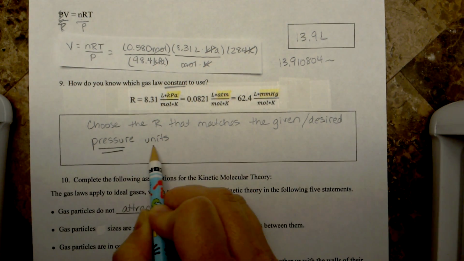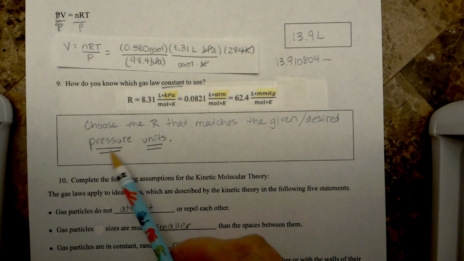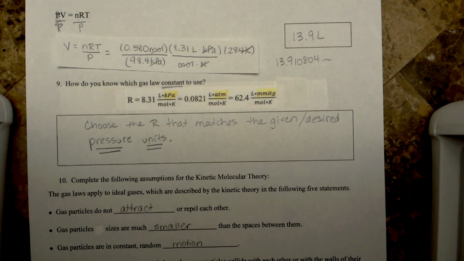I was looking for these words in your answer. So if you said it just depends on measurement, or it depends on which gas law you're using, or it depends on anything else, you did not get credit. It really only depends on the units of pressure. So we're looking for units of pressure to be in your answer.